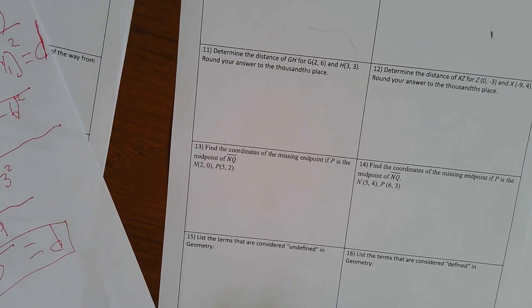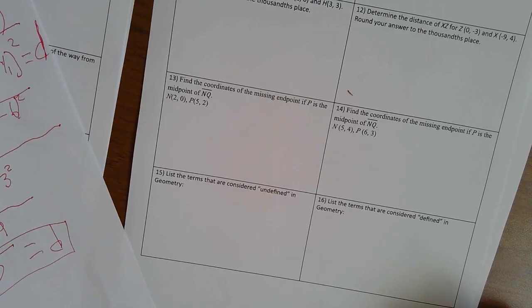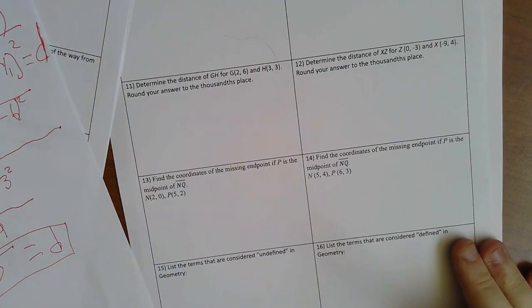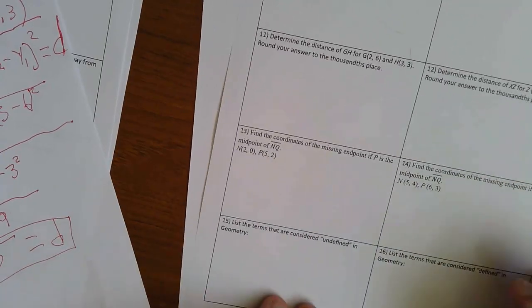Let's go to number 13. Oh, wait, we already did number 13. 15, I mean. So list terms that are considered undefined in geometry. We'll talk about that in class. I'm not going to go through that right now. So we'll talk about that in class and how to handle that. Let's just move on.